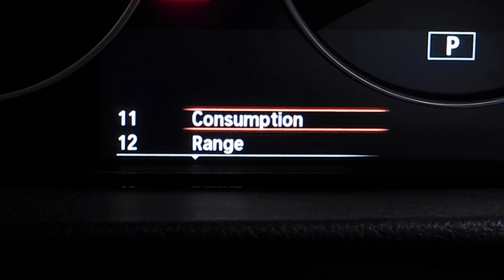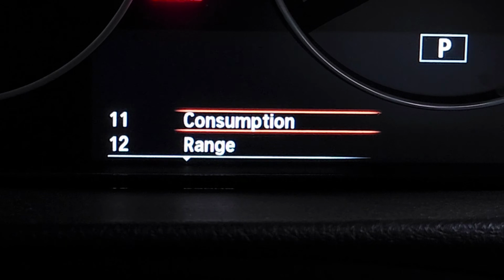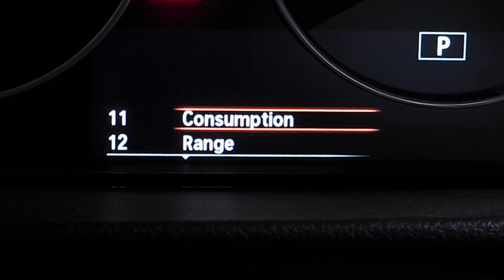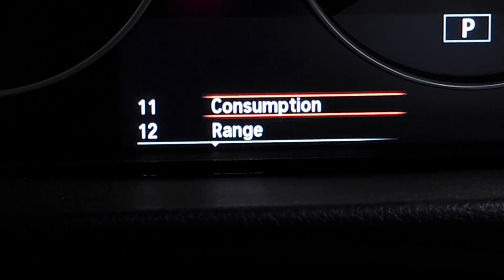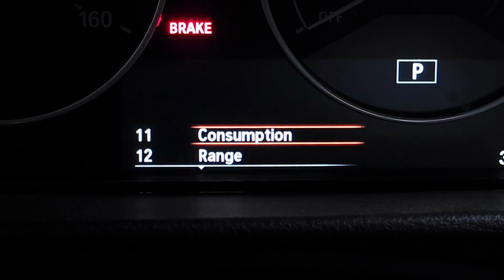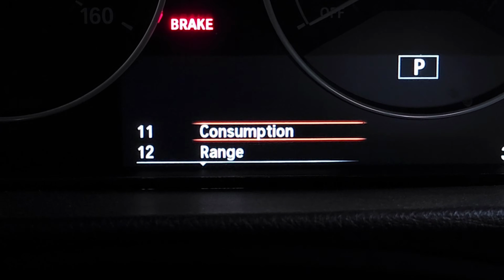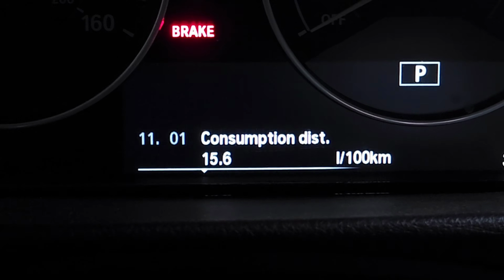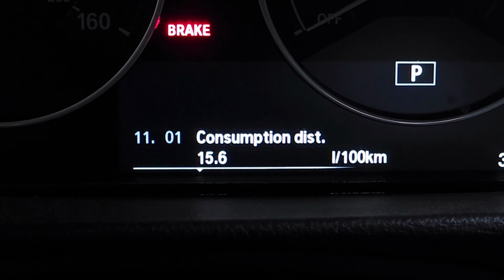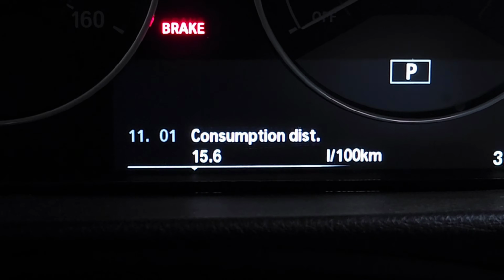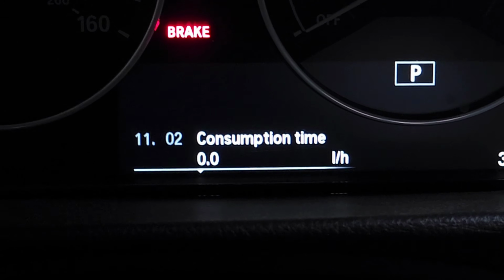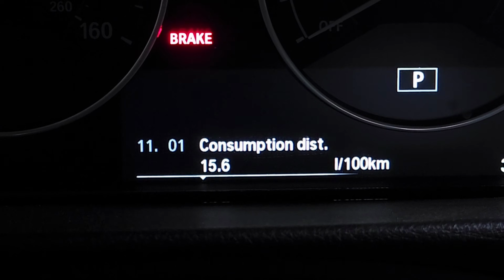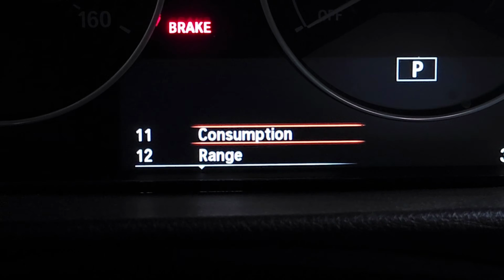Now these next couple ones show more details about your fuel consumption and your fuel tank. This is something I use a lot, especially when I'm trying to calculate an ethanol mix. So for consumption, I believe this is like overall readings maybe, but if you long press this, it gives you a couple readings. So 15.6 liters per 100 kilometers, and currently 0 since the car is off. And then long press to go back.